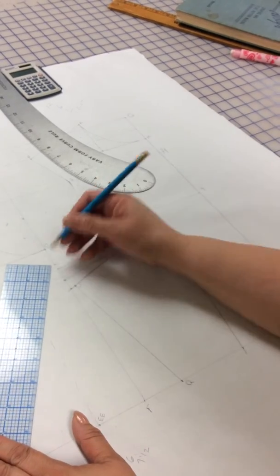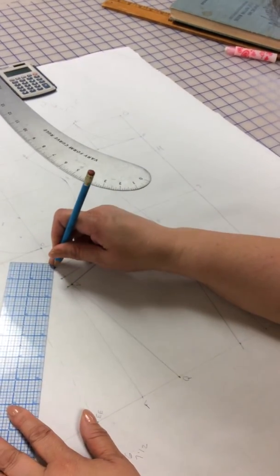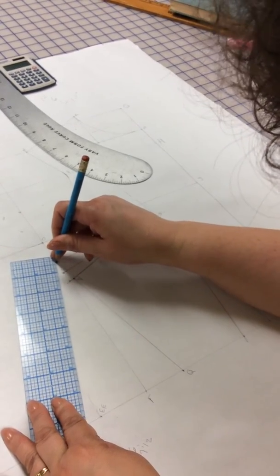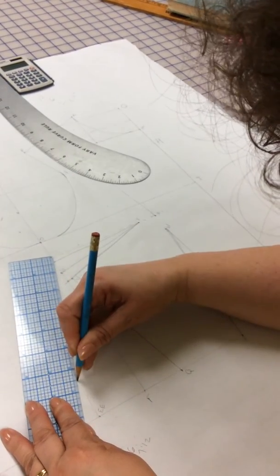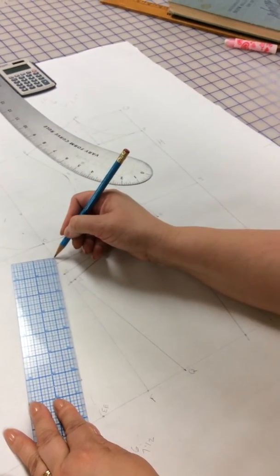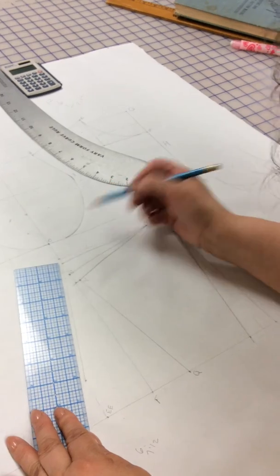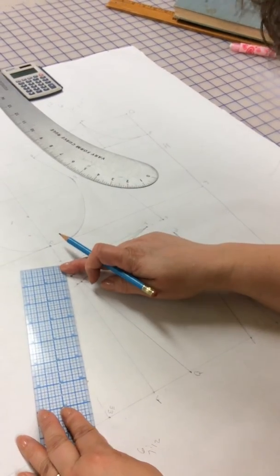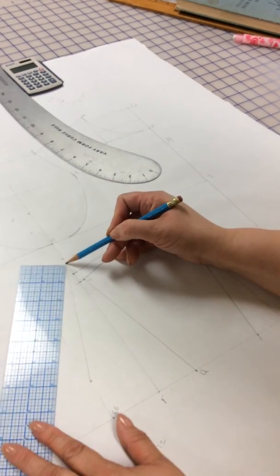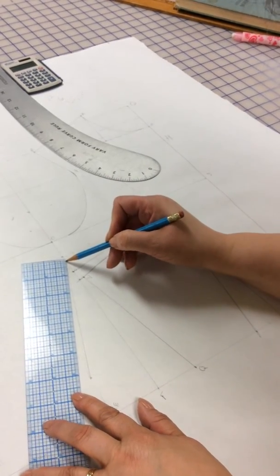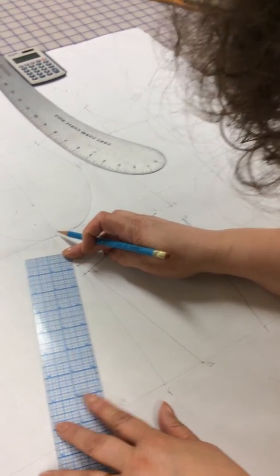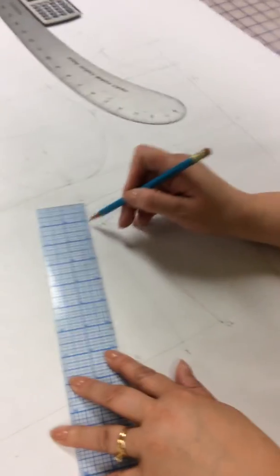So now what are we doing? Place the ruler with one end on the top of the bust dart where it meets the EF line. Angle the ruler towards the vertical dotted line. This is the top of the bust dart, and I think this line was 6.5, wasn't it? Yeah. Top of the bust dart right here, and then I got to make it be 6.5. Right there actually, to meet that dotted line.